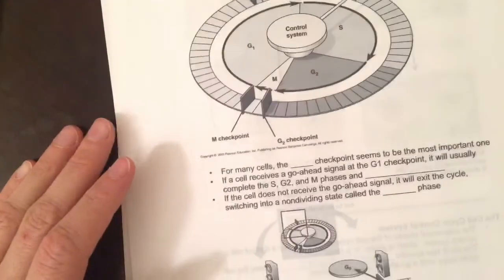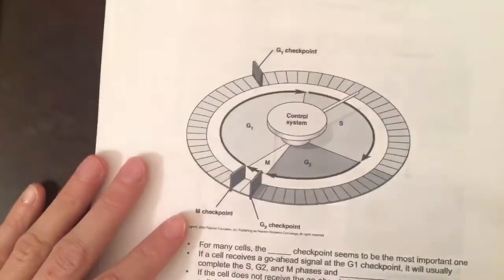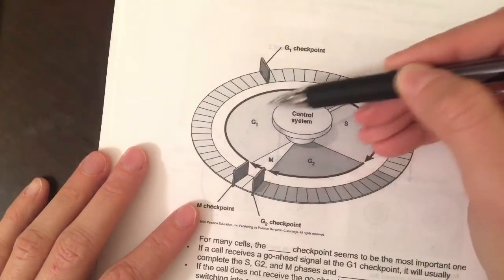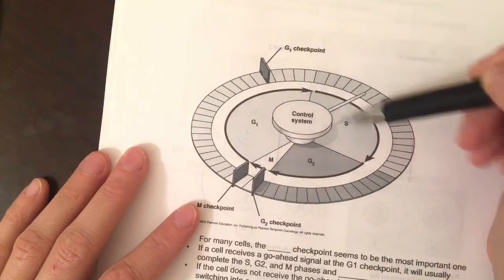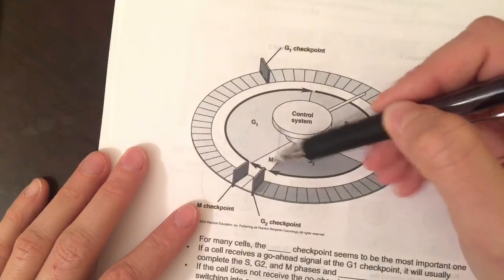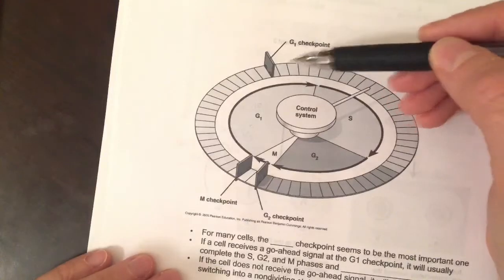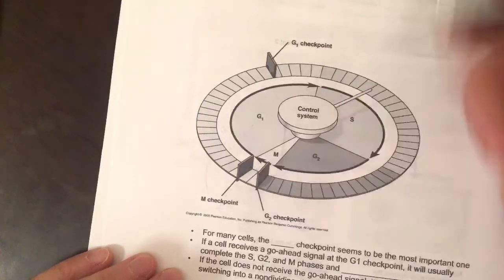So let's look at this on a picture. All right, so here's the cell cycle. It starts here at the G1 phase. That's the first phase of interphase, then the S, and then the G2, and then the M phase, which is mitosis. So here we can see that there are 1, 2, 3 checkpoints.